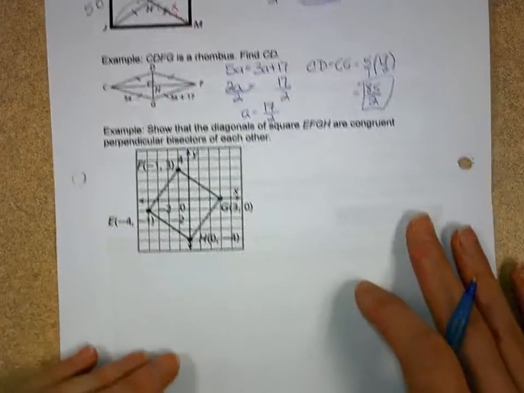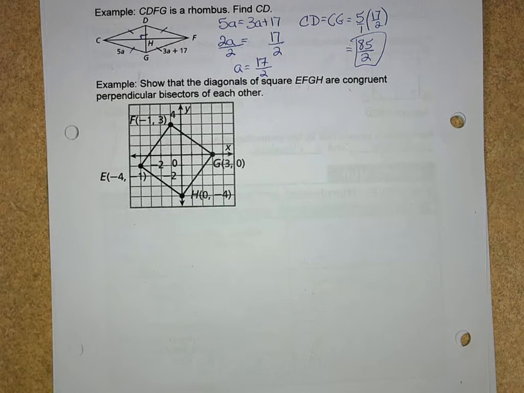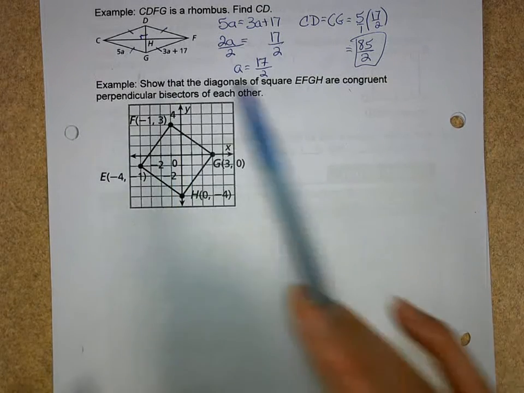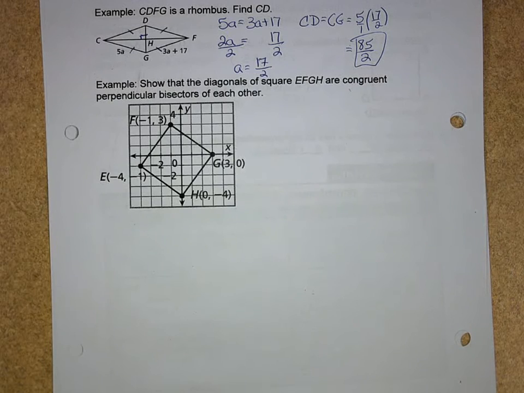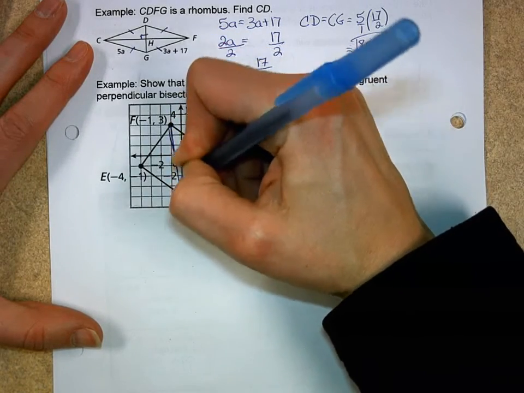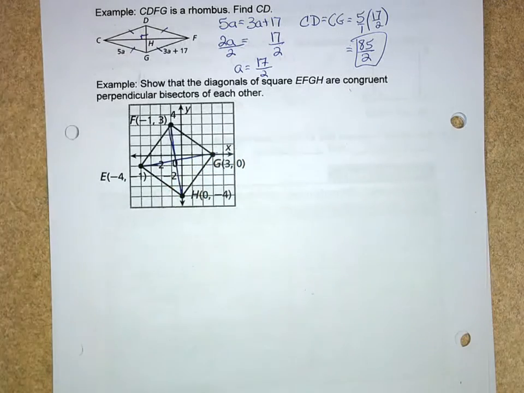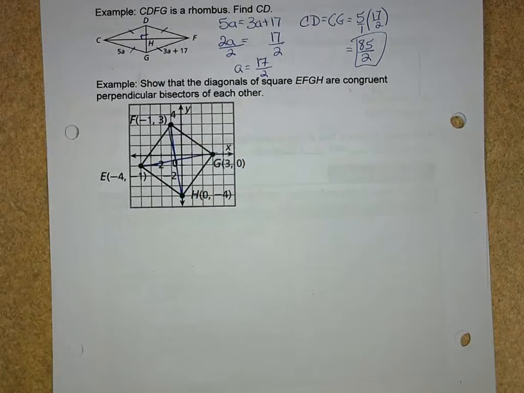Now the next one is actually a remember-when type procedure. I want to review a whole bunch of stuff that will help us prove things in this chapter, but it also allows us to apply what we know. It says here, show that the diagonals of the square EFGH are congruent, perpendicular bisectors of each other. So here's our diagonals, FH and EG. So I mean, as good as I'm going to get to drawing those. And I want to show that they're congruent.